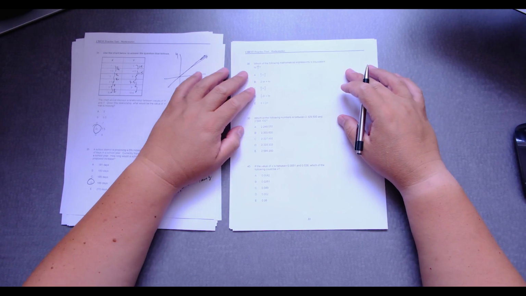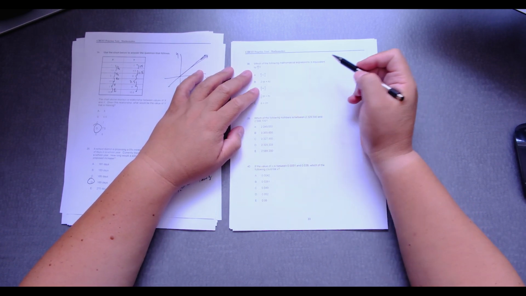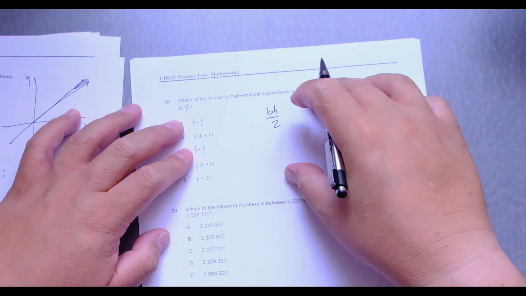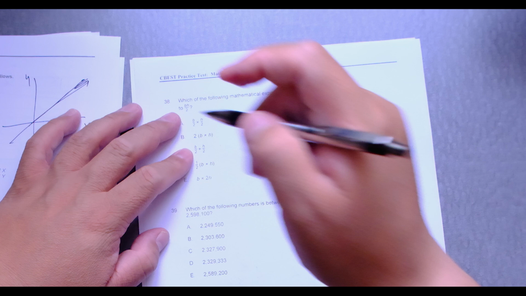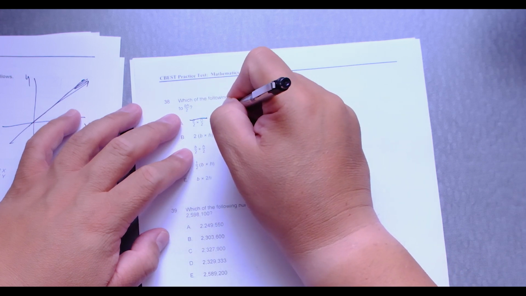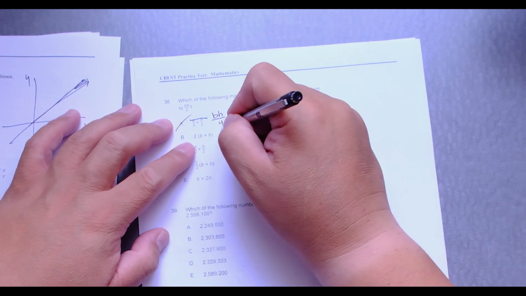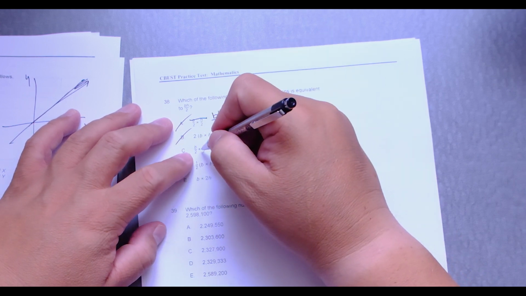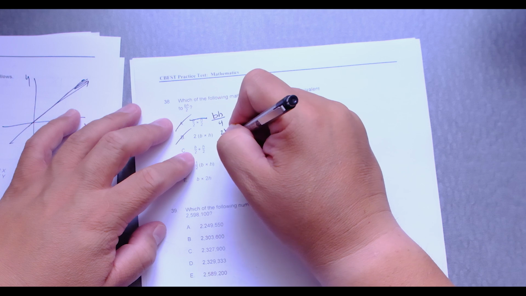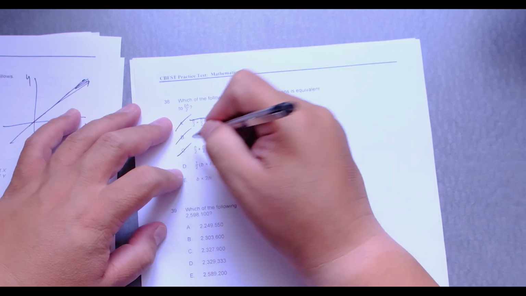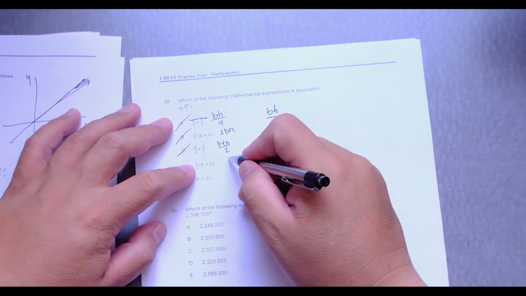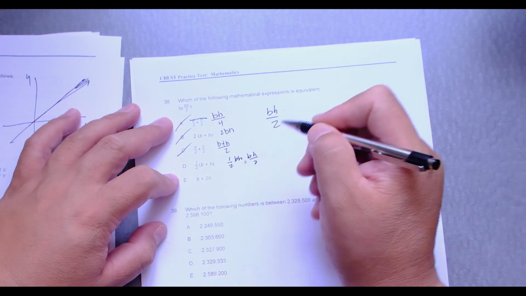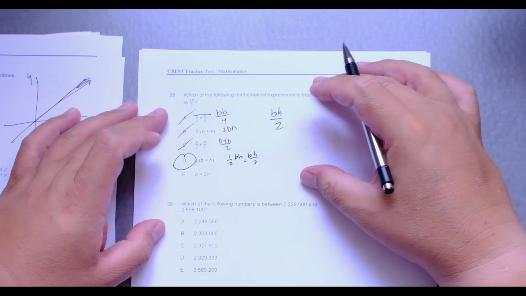Okay, we're almost there. Which of the following mathematical expressions is equivalent to BH over 2? So this is BH over 4. Nope. This is 2BH. It's not the same. Nope. This one, you add B plus H over 2. Nope. This one is half of BH over 2. Yep, this is it, right?